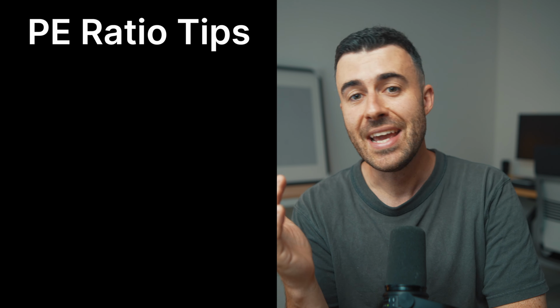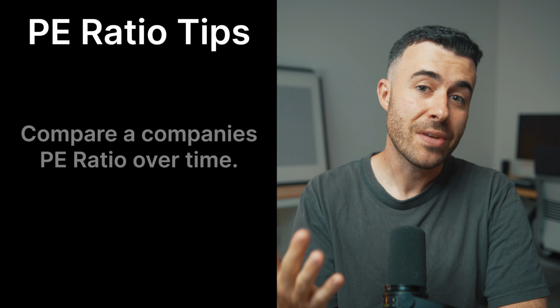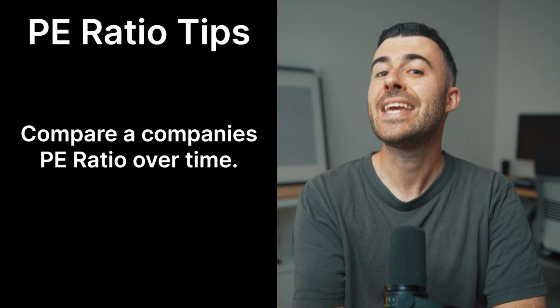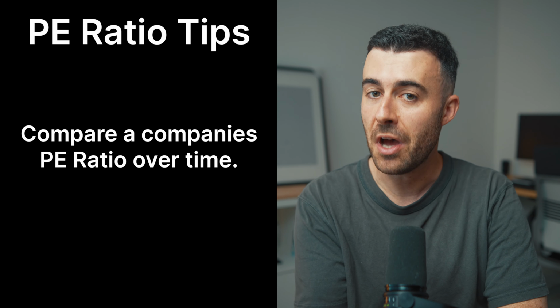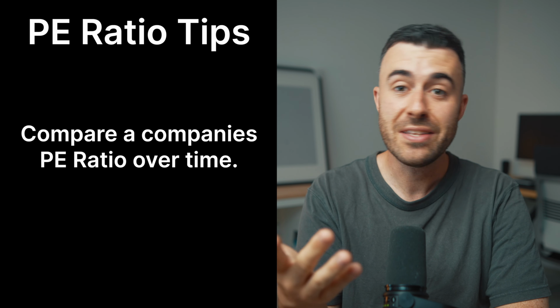So with that said, here's a couple of tips that you can use to avoid some costly mistakes. Number one, if you are looking at a company, take a look at its PE ratio over time. Compare the last 5 or 10 years and actually look at how this number has fluctuated over that time.